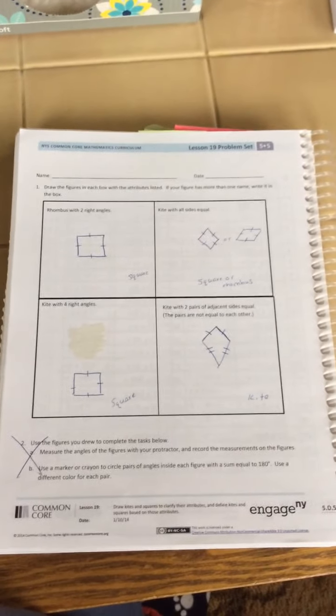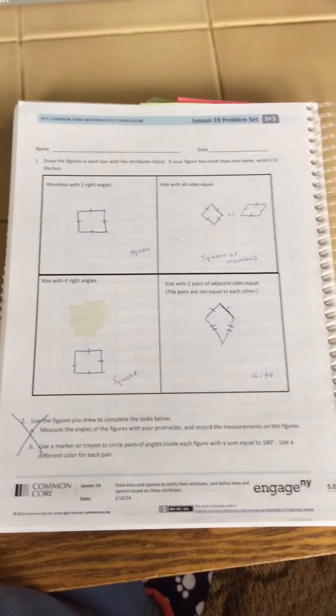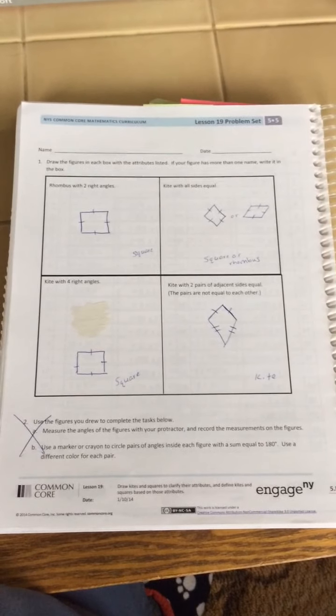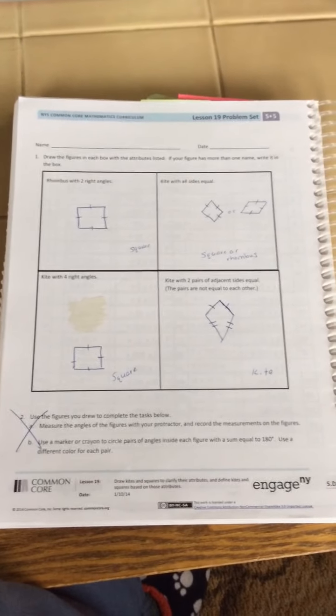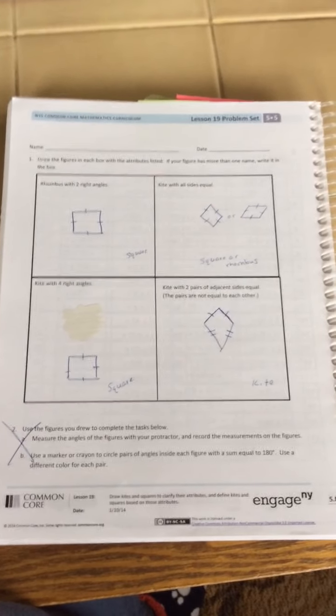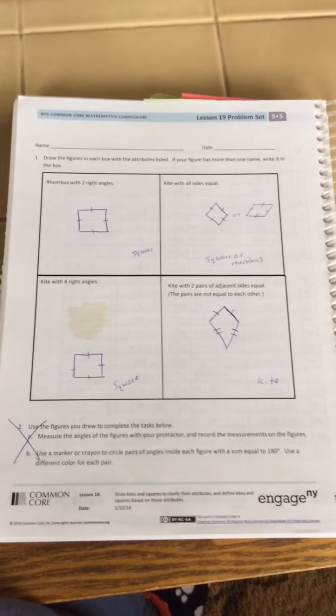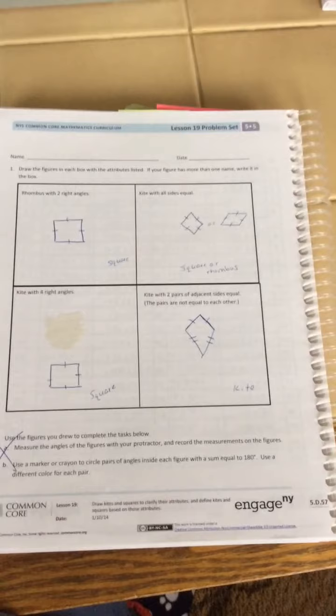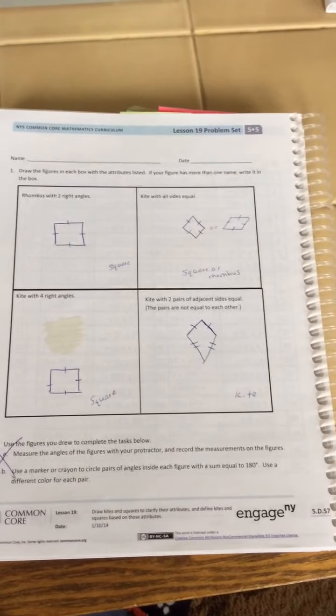Hey guys, I just thought I'd do a quick little video today on our quadrilaterals because it seems like the homework that I'm getting in, we're having trouble with definitions, okay? So I just thought I would take a picture of this and show you rhombus, okay? Remember when we talked about a rhombus, it only has to have 4 equal sides.